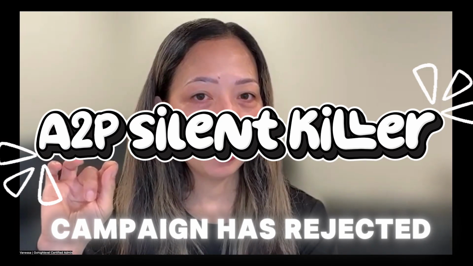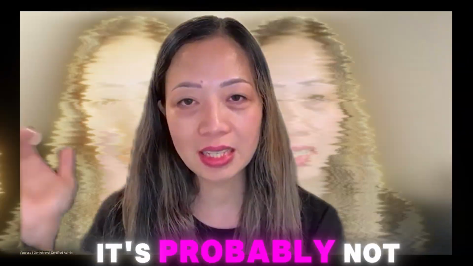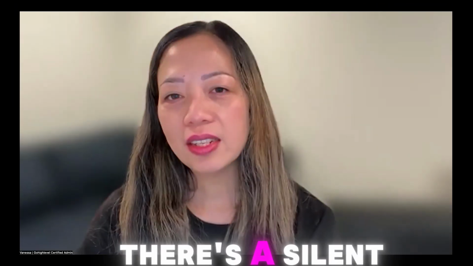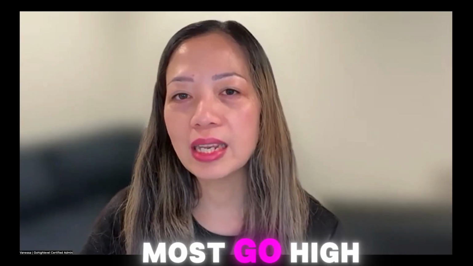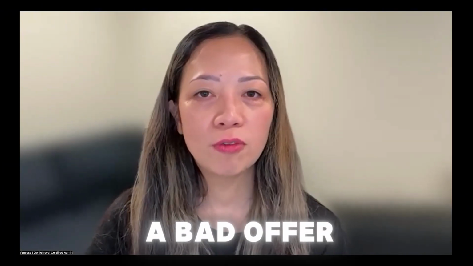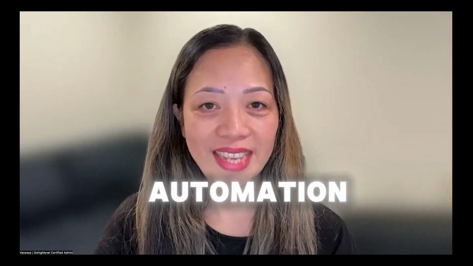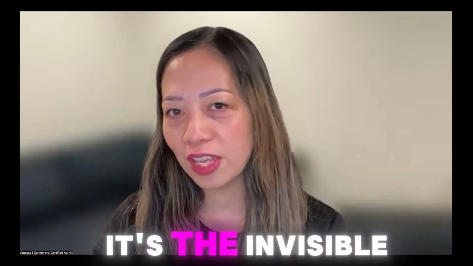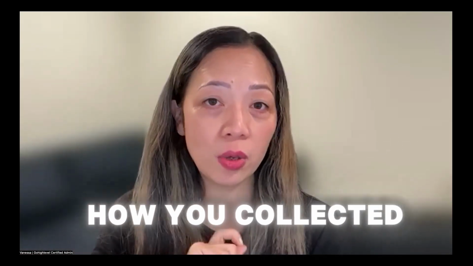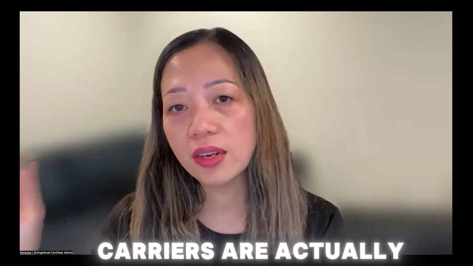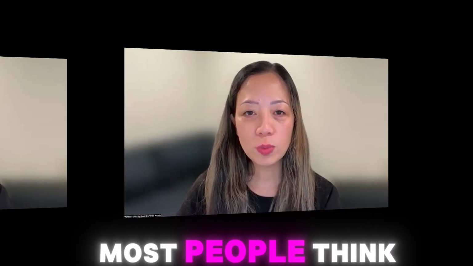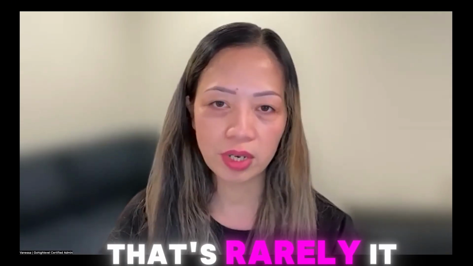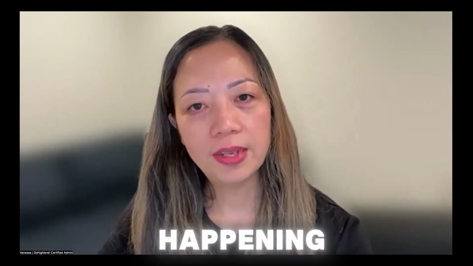If your A2P campaign has been rejected multiple times, it's probably not the form, it's the system around it. There's a silent killer inside most GoHighLevel accounts, and it's not a bad offer or a broken automation. It's the A2P registration. And more specifically, it's the invisible compliance gap between how you collected consent and what the carriers are actually checking. Most people think they got rejected because of a typo or a wrong business category. That's rarely it. Here's what's actually happening.